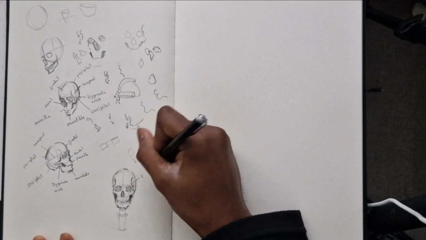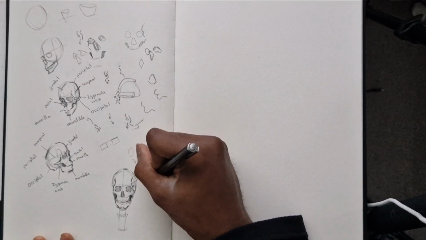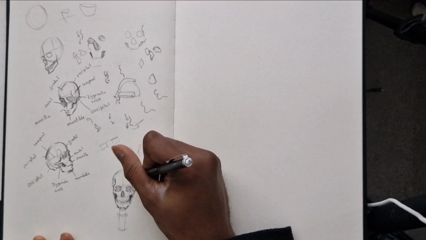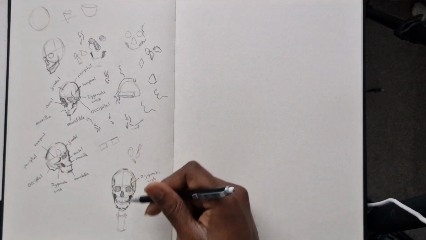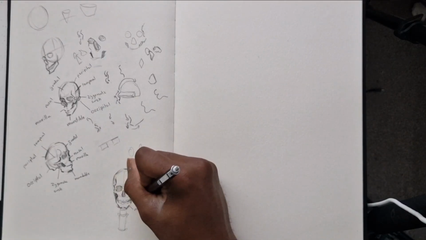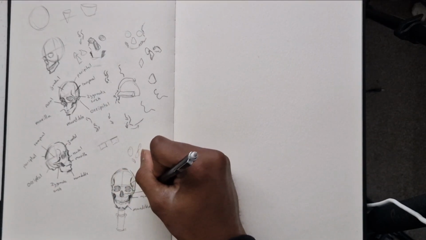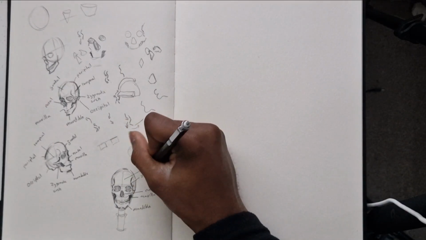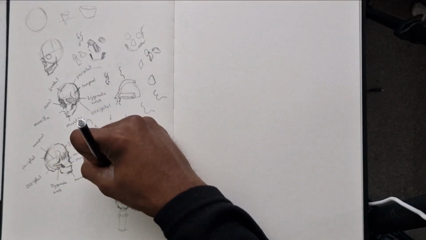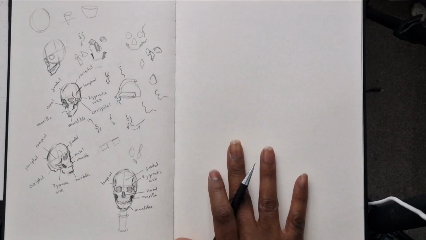So zygomatic arch, which is this thing. Mandible, maxilla, nasal, frontal, and then if you want you could put temporal, but that's pretty much all you're going to see.